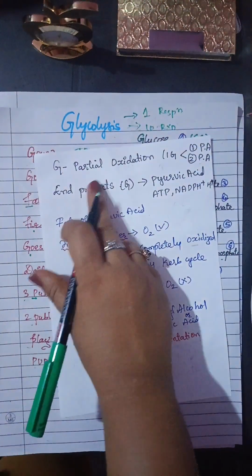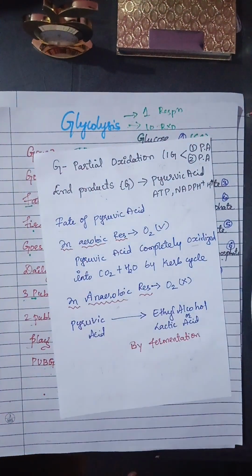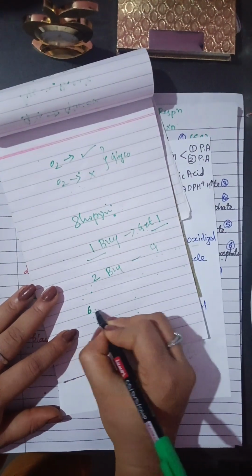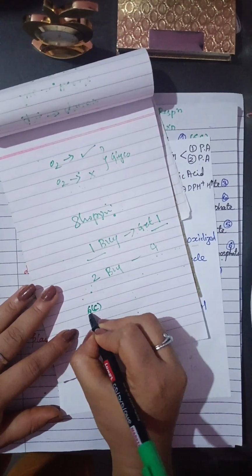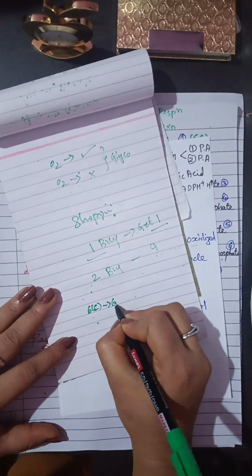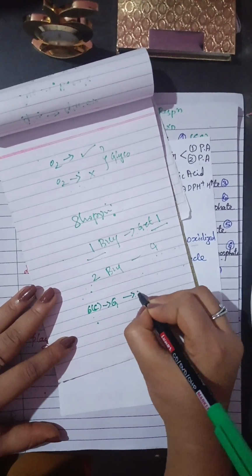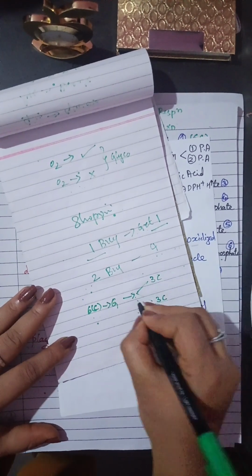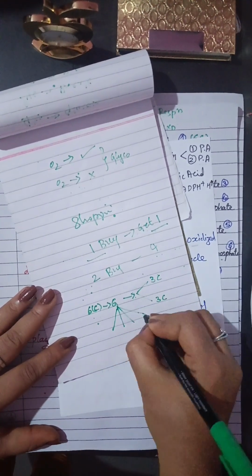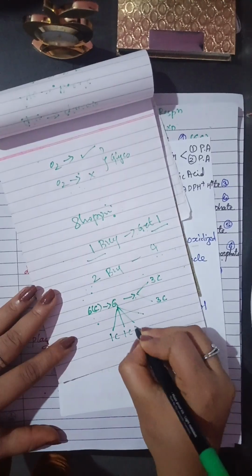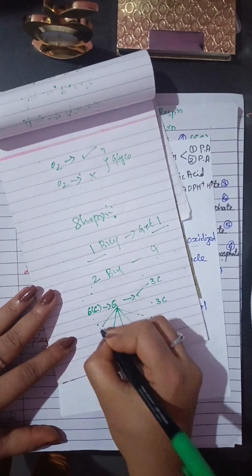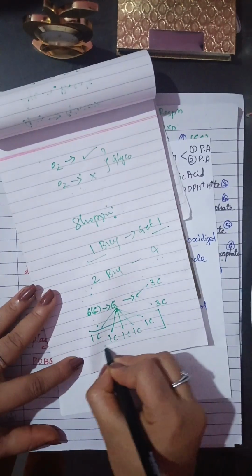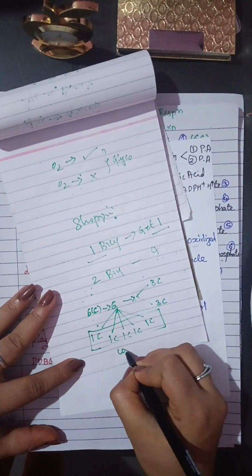Next, partial oxidation. What do we mean by partial oxidation? The 6 carbon atoms in glucose are getting converted into 3 carbon and 3 carbon. Here it is not getting broken down into 1 carbon, 1 carbon, 1 carbon, and so on into 6 carbons. If it had done like this, we would call it complete oxidation.